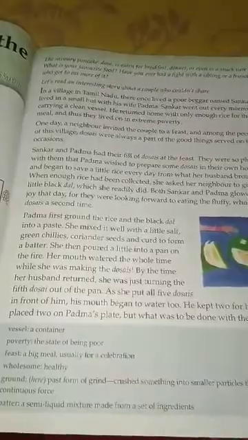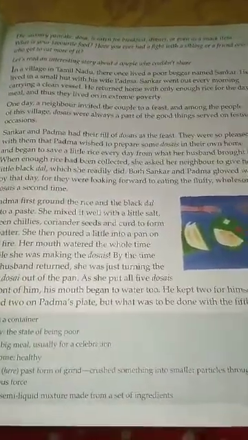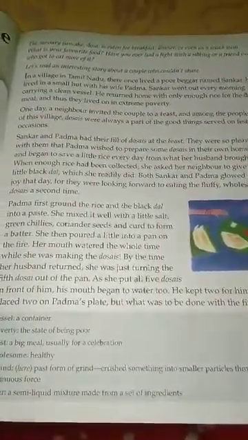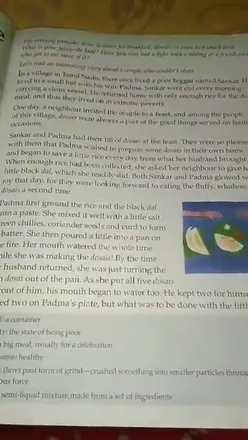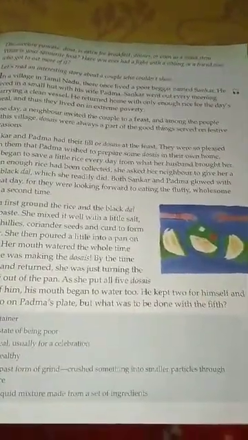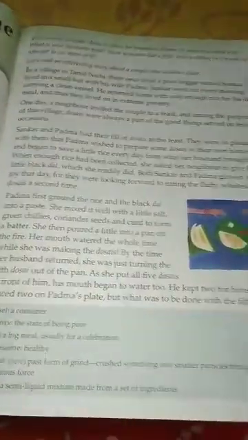As she put all 5 dosas in front of him, his mouth began to water. Now Padma, what did she do? She put all the dosas in front of Shankar, and his mouth also began to water. Padma's mouth had watered while making. He kept 2 for himself and placed 2 on Padma's plate.